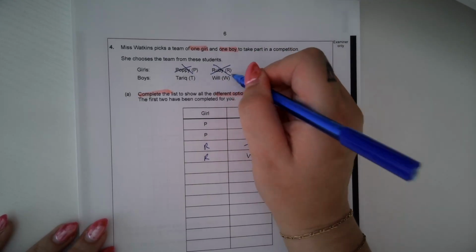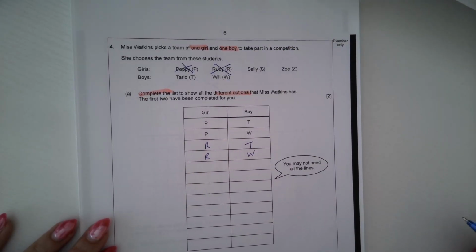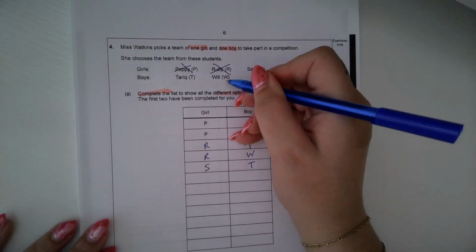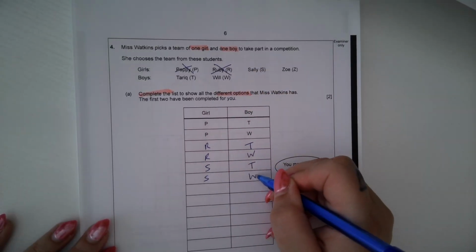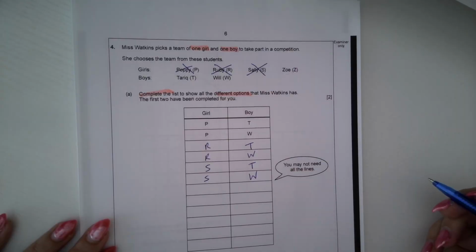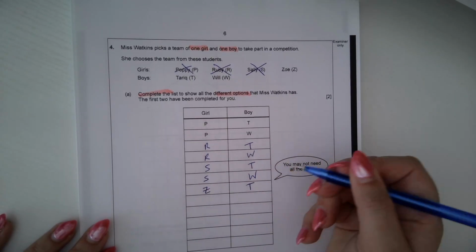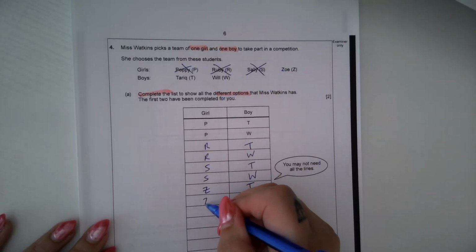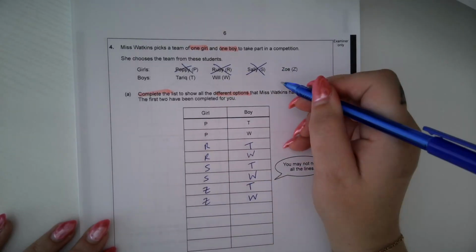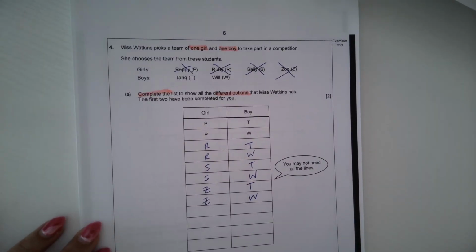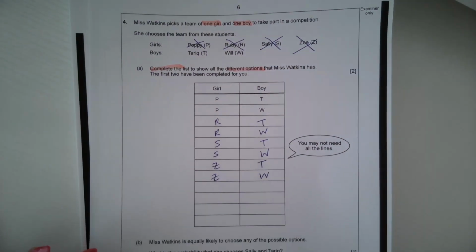So that's Ruby that's been dealt with. The next option is she could pick Sally with Tariq or Sally with Will, and that's Sally dealt with. And then she could pick Zoe with Tariq or Zoe with Will. So we've dealt with all the possible combinations with each of those girls and each of those boys.